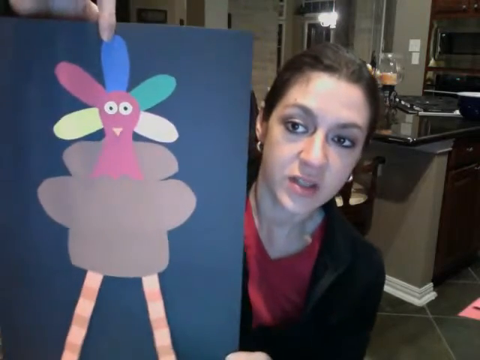Once we completed the story, we're going to get some construction paper, and they're going to create their own little turkey to go along with the story. And the end result is going to look something similar to this.